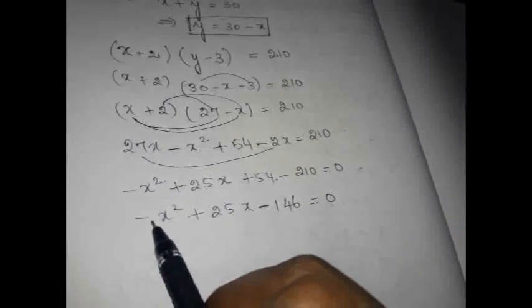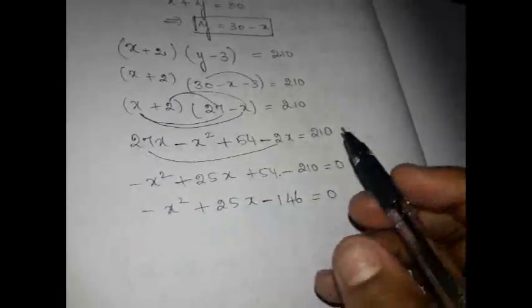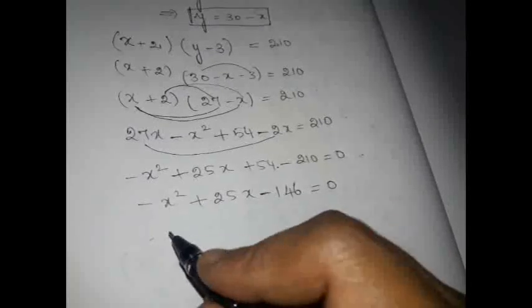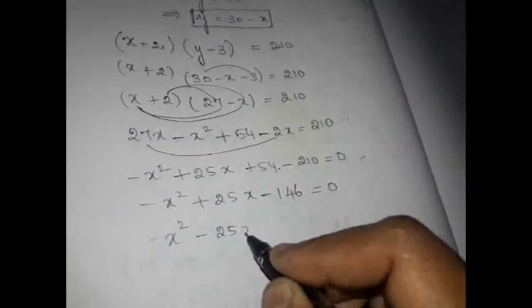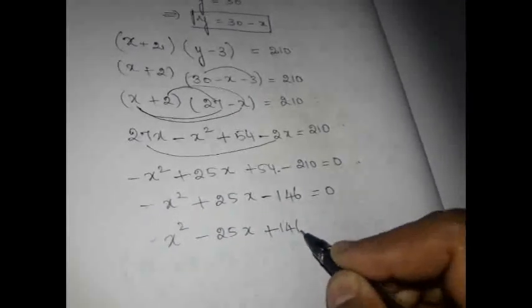Since we have minus as the coefficient of x square, you can divide throughout by minus. So this will become x square minus 25x plus 146 equal to 0. Now you have to solve this quadratic equation by any method of your own. If you see this quadratic equation, the values are bigger.